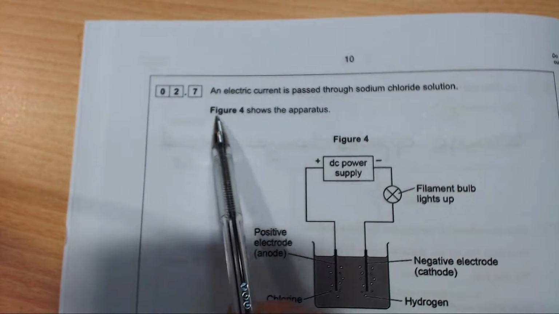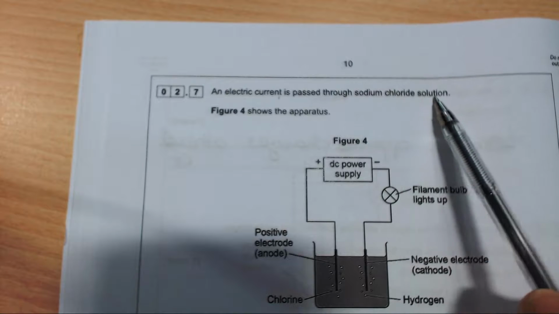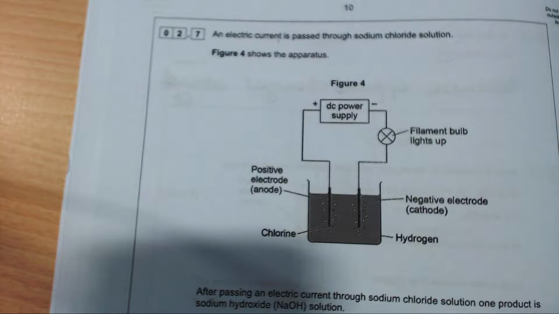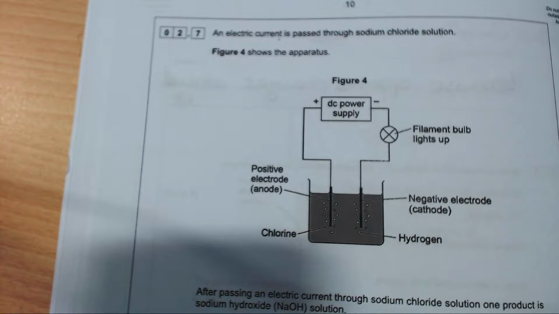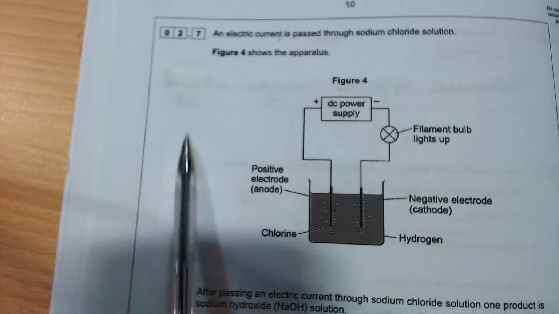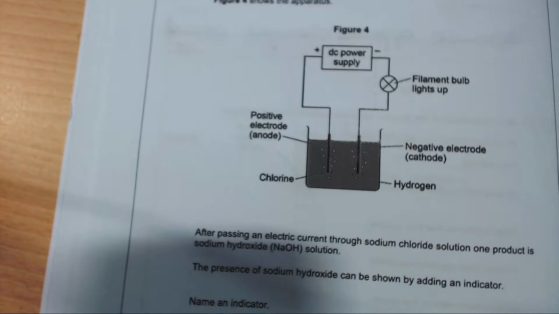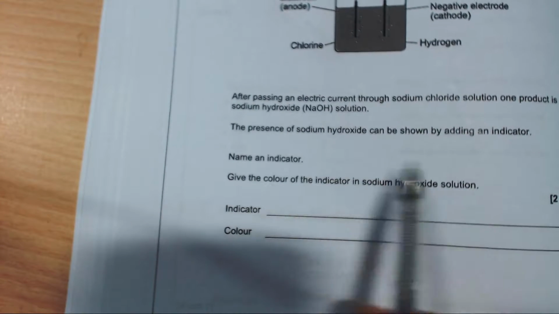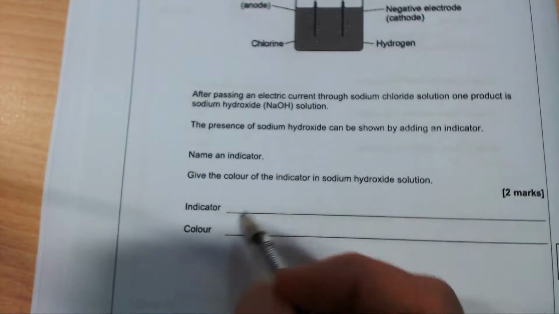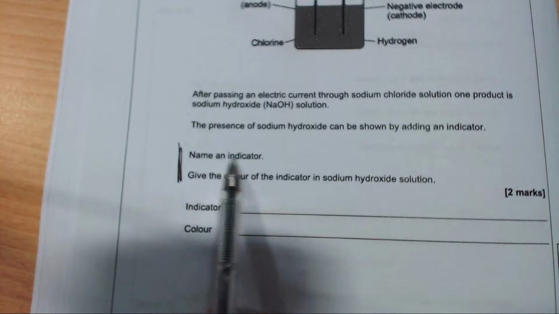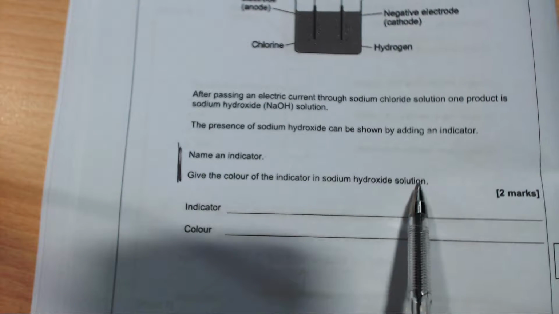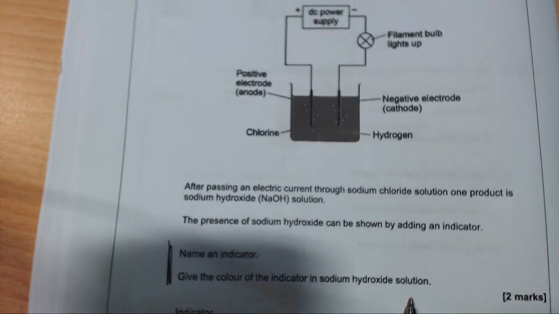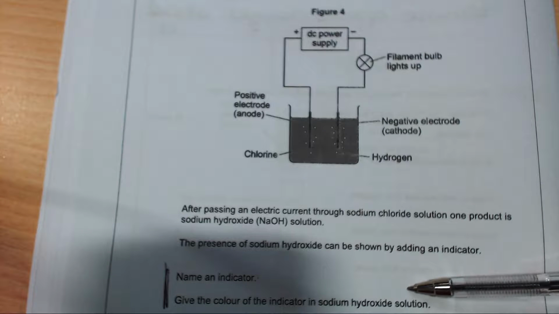Okay. An electric current is passed through sodium chloride solution. Now, we've got a lot of information here. But what I would say to you, when you have a big question like that, is read with purpose. So have a look at the bottom part. It's always just before the actual mark that the question itself is. It says give the name of an indicator and give the color of the indicator in sodium hydroxide solution. So it may not even be necessary to read through the whole of this question.